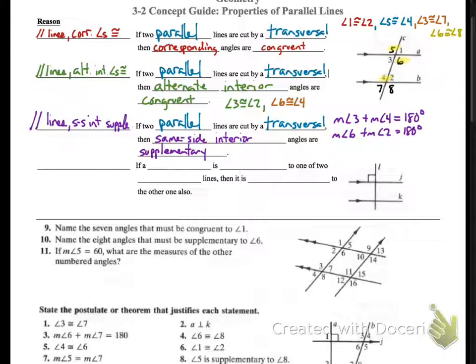And angle 4 goes with angle 6. They are congruent because they're alternate interior angles. And then that's congruent to angle 8. 8 and 4 are vertical. 6 and 8 are corresponding. So 5 is congruent to 6, which is congruent to 4, which is congruent to 8. All of those are congruent. Every single one there in yellow is congruent to each other.